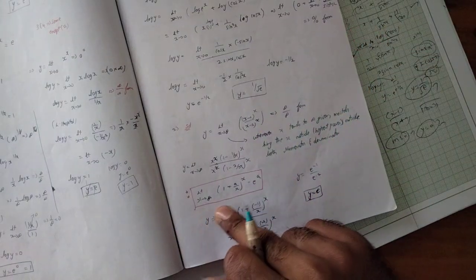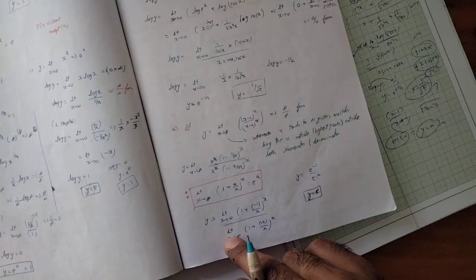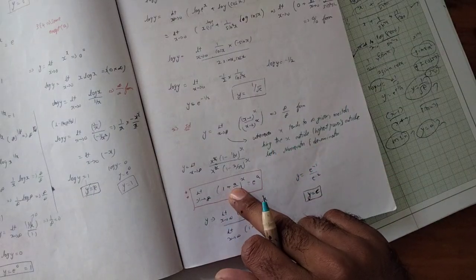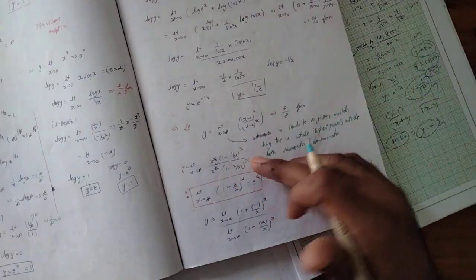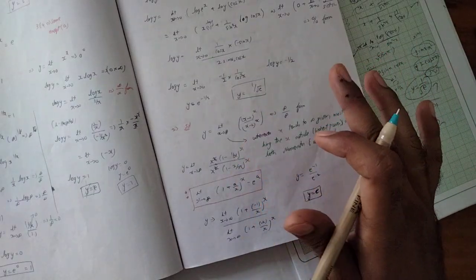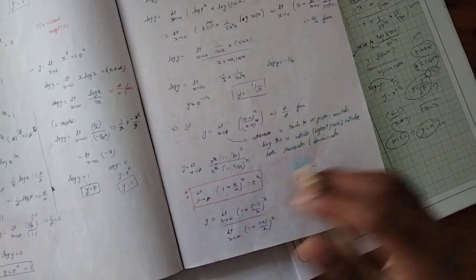Because this is just a formula: 1 plus a divided by x, the whole power x, equals e power a. You can see this entire thing is given as minus, so minus will come here, and here the entire thing is minus 2. We just need to apply the value.